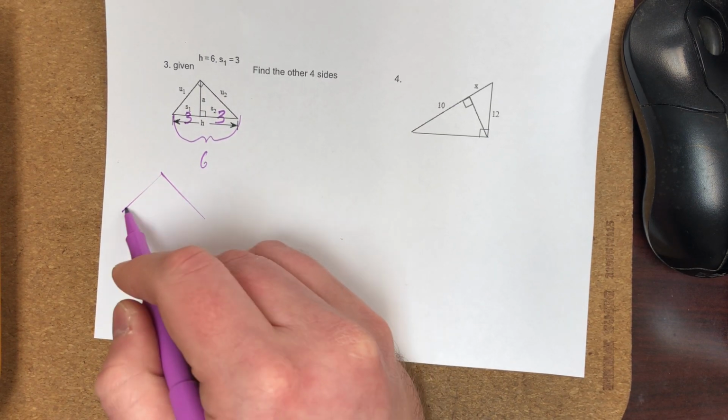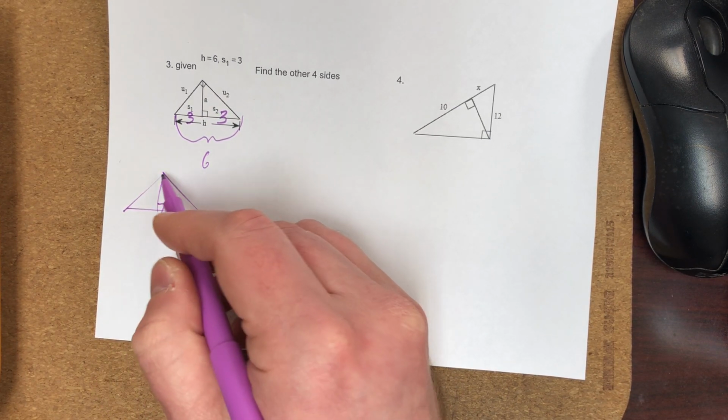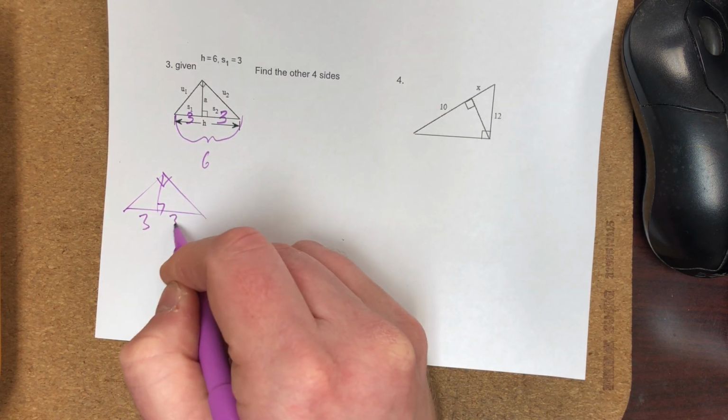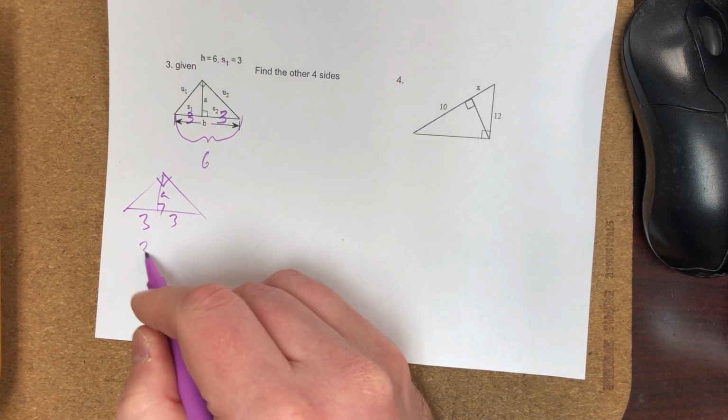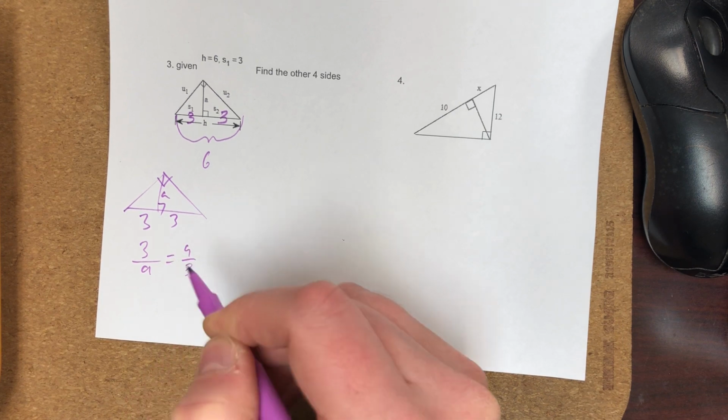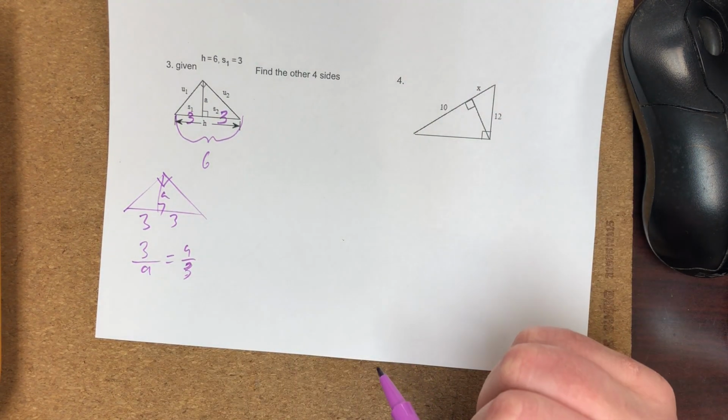Okay. So now, if I want to find U1, A, and U2, one thing I know is I have this situation, right? I have my right angle. I have 3 and 3, and then I want to know A. Well, couldn't I do 3 over A is equal to A over 3? It's the same setup as the earlier questions.